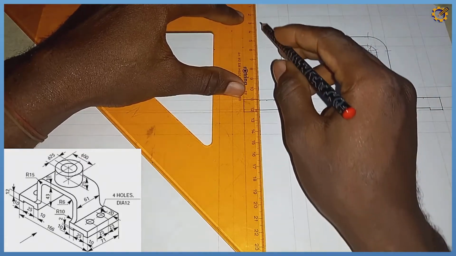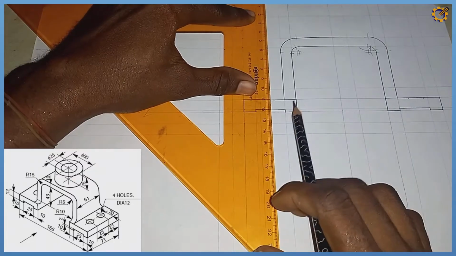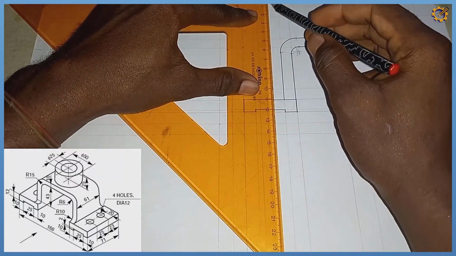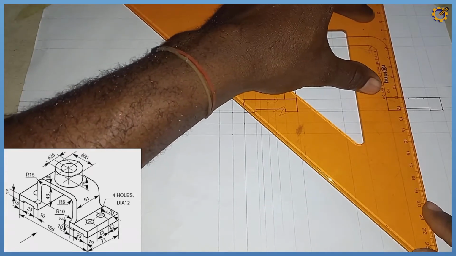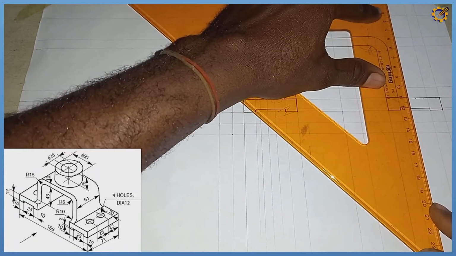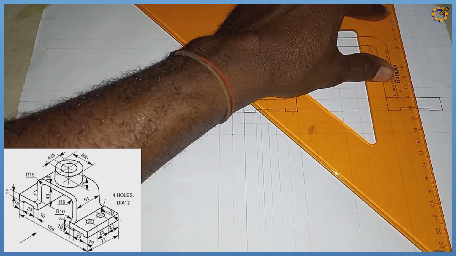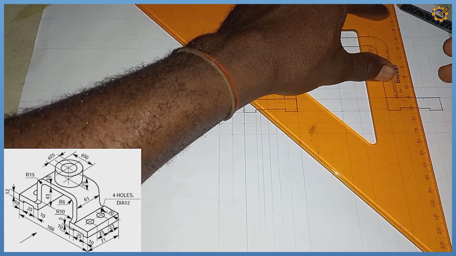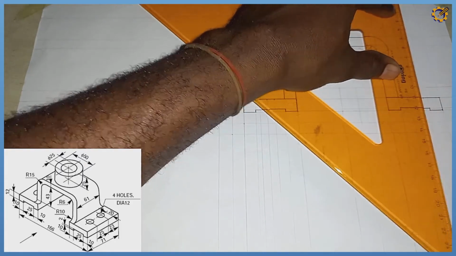Okay, so this right here, this right here, and this right here. So likewise, moving down here. Okay, ensure your T-square and Z-square are sitting perfectly, please. Don't make mistake. This right here, okay. This right here and this right here.